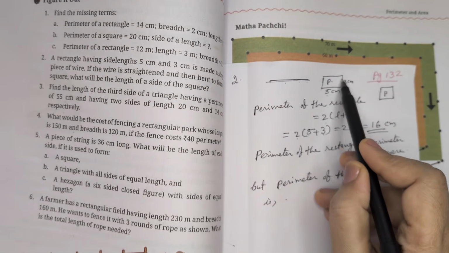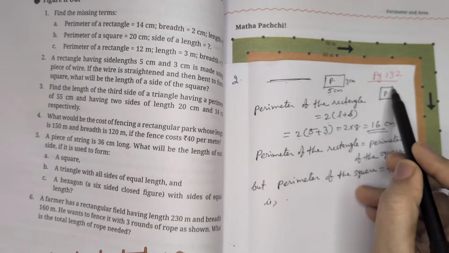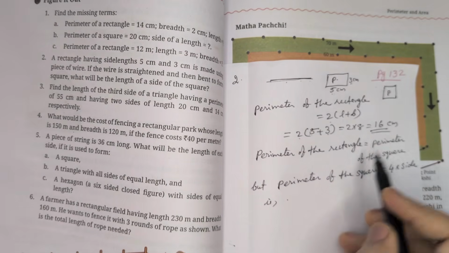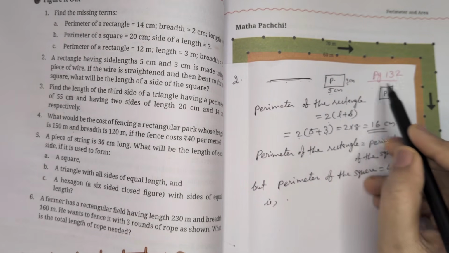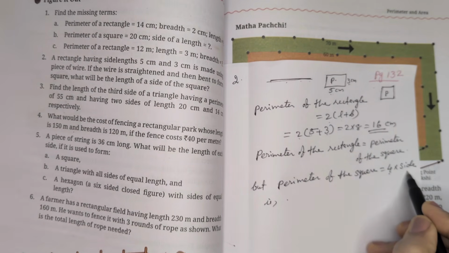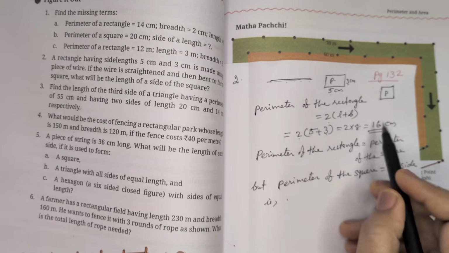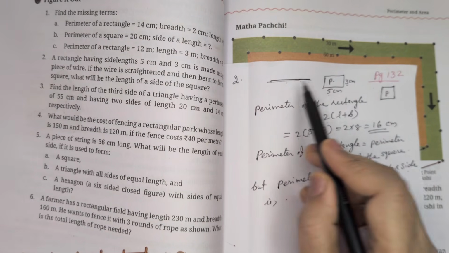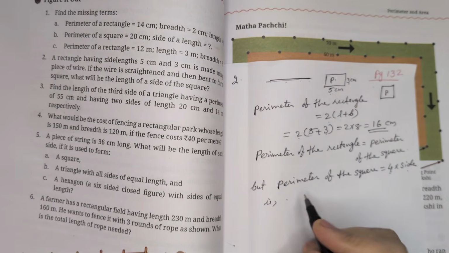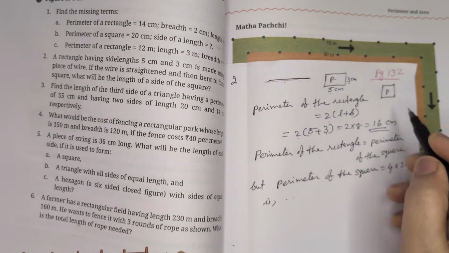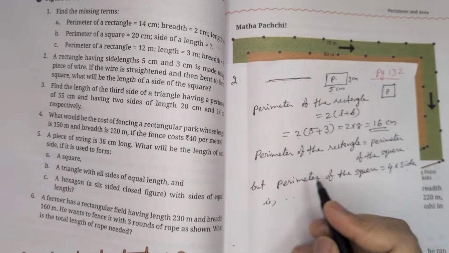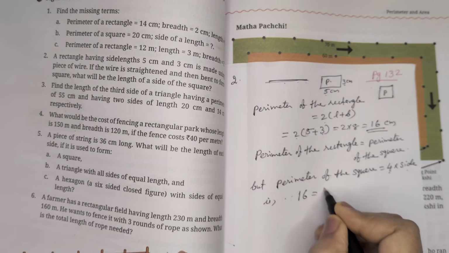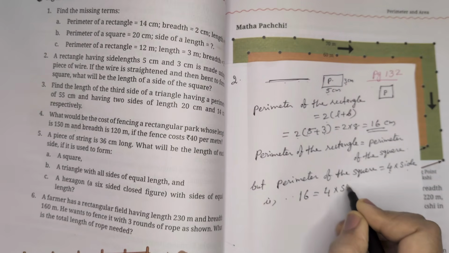So perimeter of the rectangle is equal to perimeter of the square. We know that perimeter of the square is equal to 4 into side. Now we already got perimeter of the rectangle, that means length of the wire. So we can write that it is the same as perimeter of the square. So 16 is equal to 4 into side.